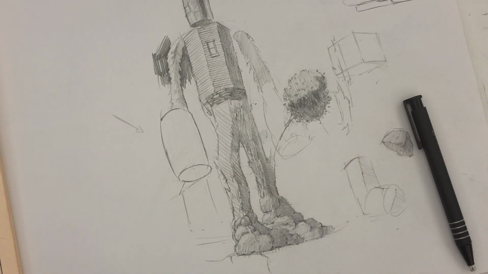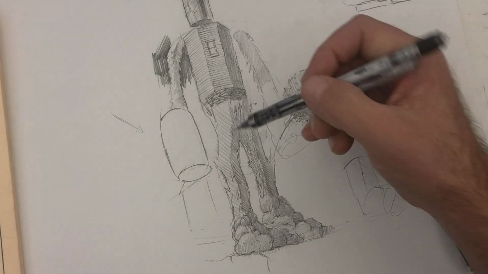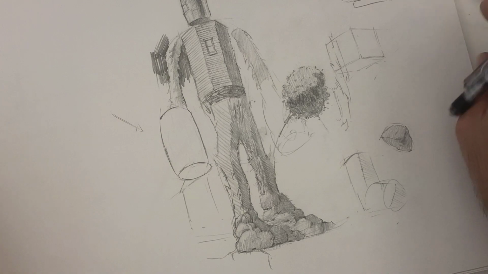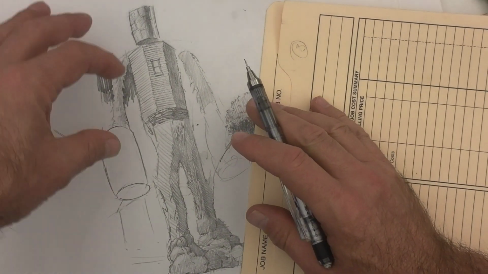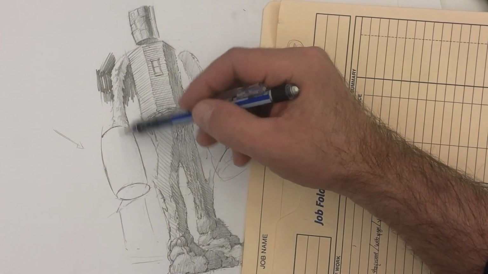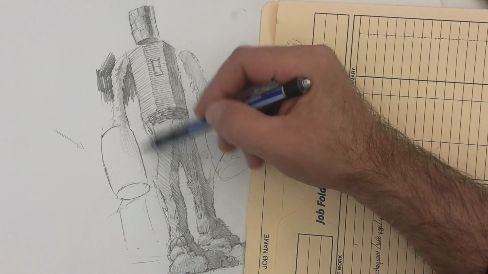So to start to make it look like really shiny steel, you'll start with the basic light, the basic direction of light, which is coming from over here. So we'll say there's a basic light direction.